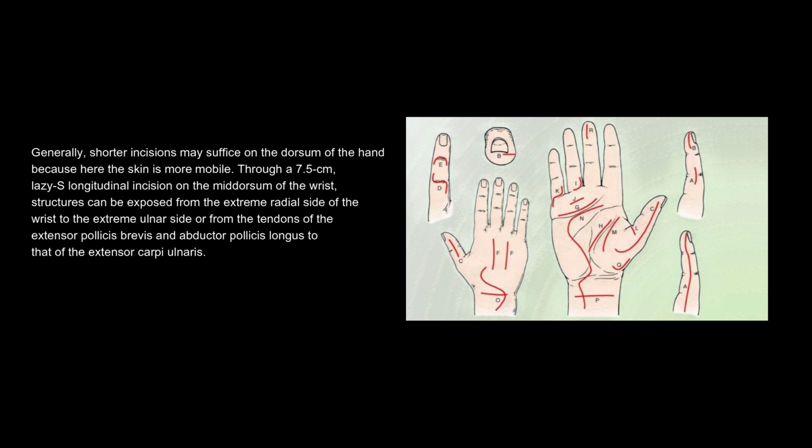Generally, shorter incisions may suffice on the dorsum of the hand because here the skin is more mobile. Through a 7.5 cm lazy S longitudinal incision on the mid-dorsum of the wrist, structures can be exposed from the extreme radial side of the wrist to the extreme ulnar side, or from the tendons of the extensor pollicis brevis and abductor pollicis longus to that of the extensor carpi ulnaris.